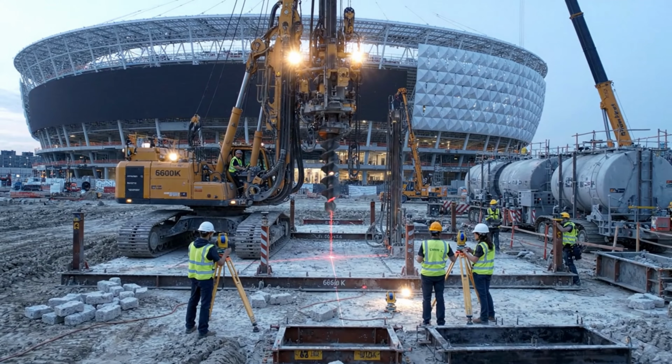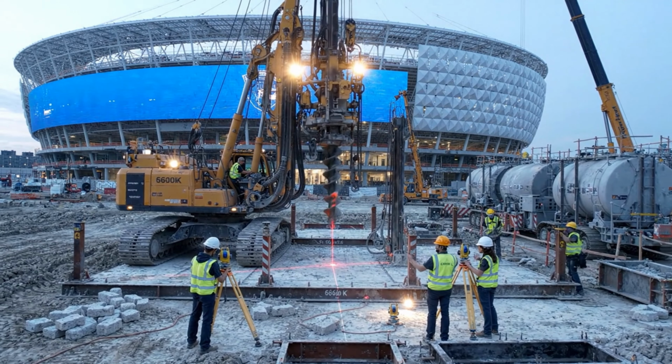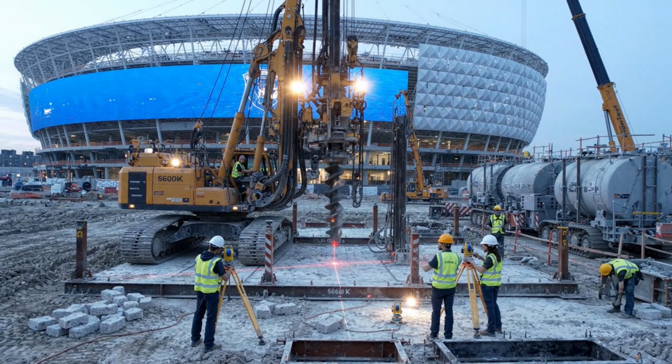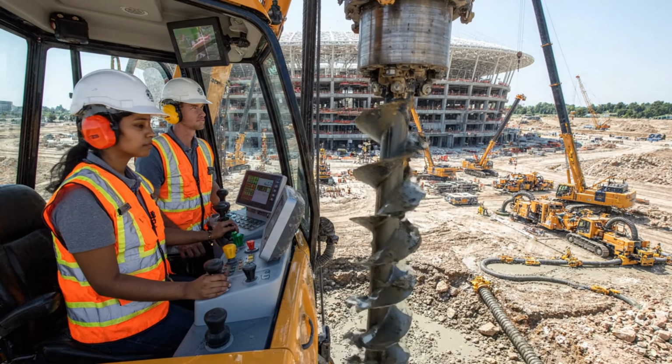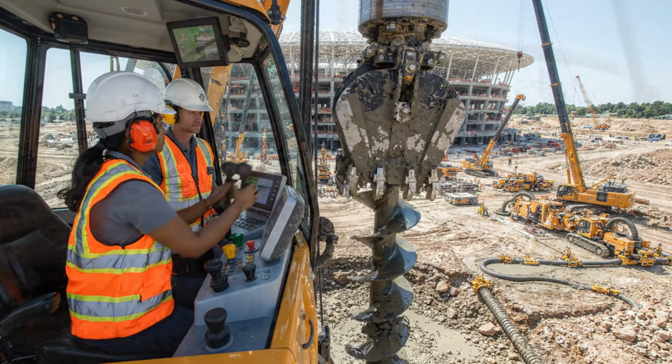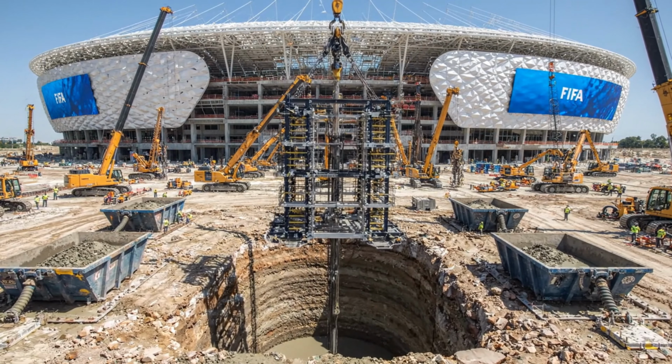We need more rock over here. Check alignment on grid point 1. We are drifting. Adjusting now, coming into tolerance. We've hit the basalt layer, slowing the rotation. All right, bring up the auger. Let's swap to the rock cutter.